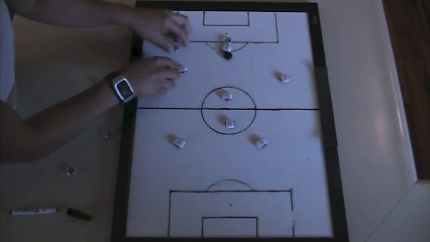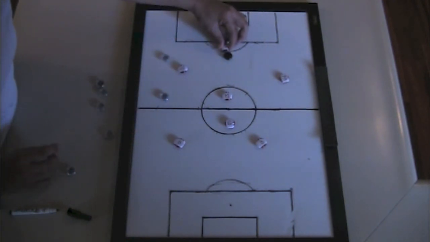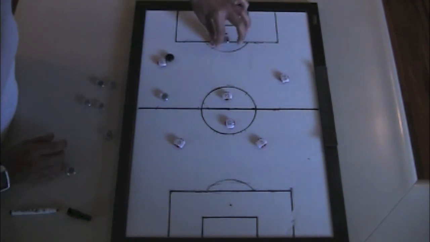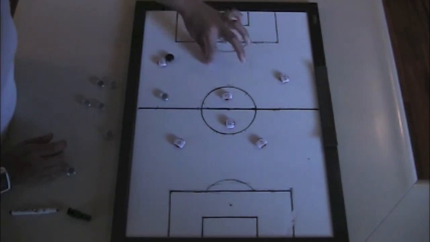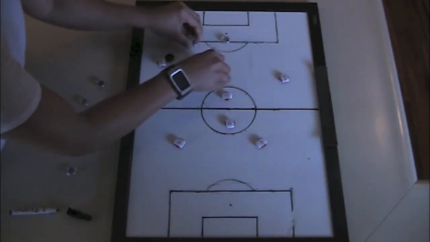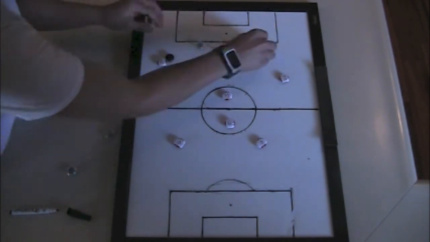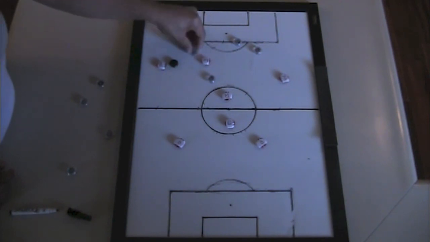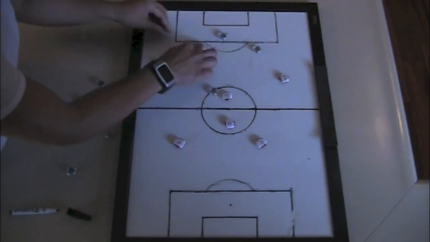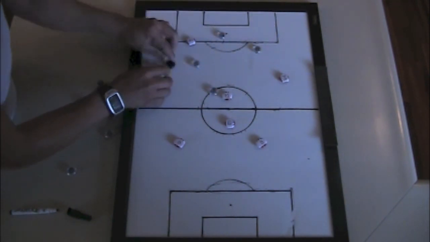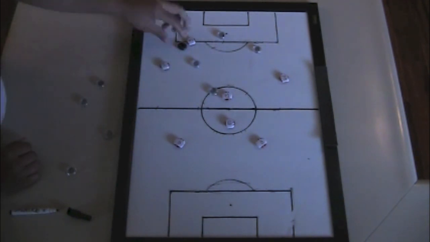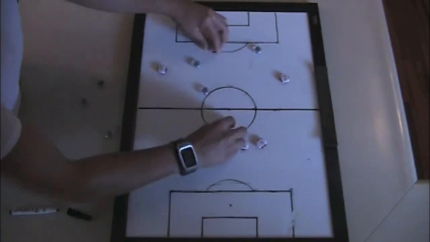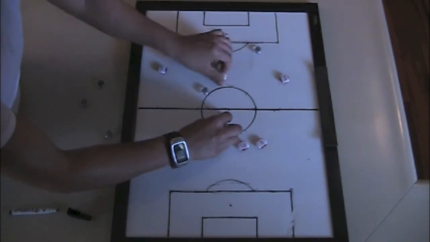So forwards, I basically told you what you should be doing. Your back to the goal. If your wing has the ball, you should be back to the goal, just looking to get open, finding space in between the defense. Here's the space in between the defense. Give me the ball. Here's a space in between the defense. Give me the ball. Don't run away. As the ball is advancing, you're not turning to run away.